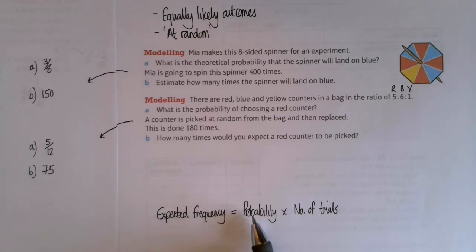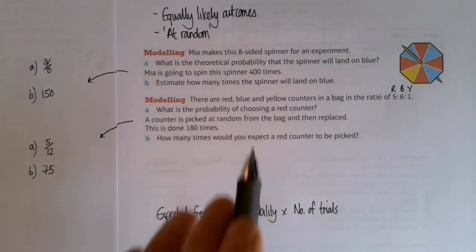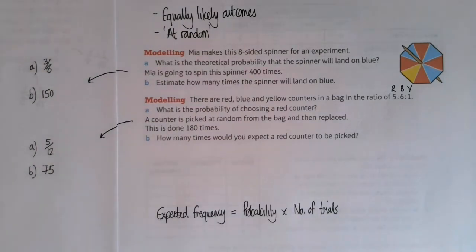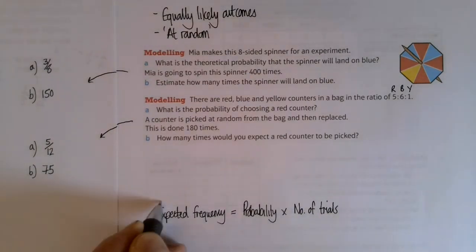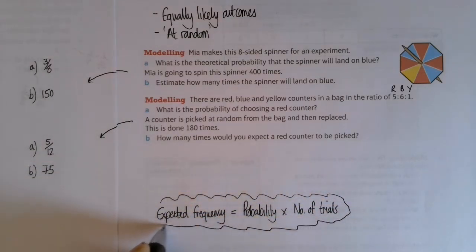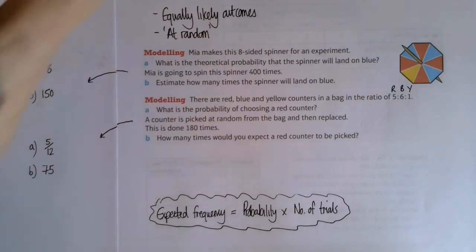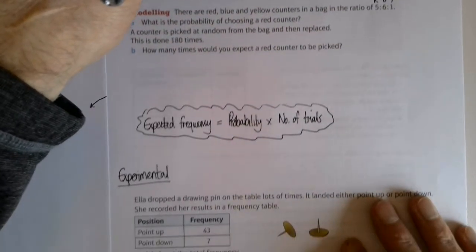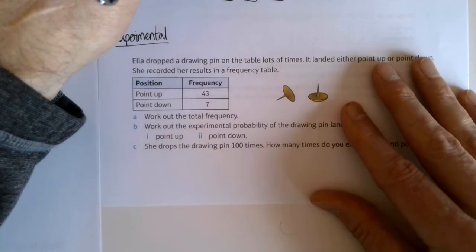5/12 times 180 was 75, and in the first question it was 3/8 times 400, because there were 400 spins, 400 trials. So that's a key fact that you need to remember. And those two questions are questions where we have theoretical probability. Okay, so what about experimental probability?